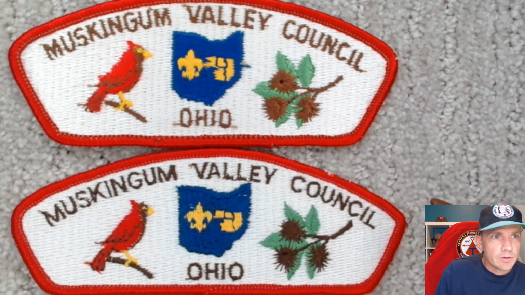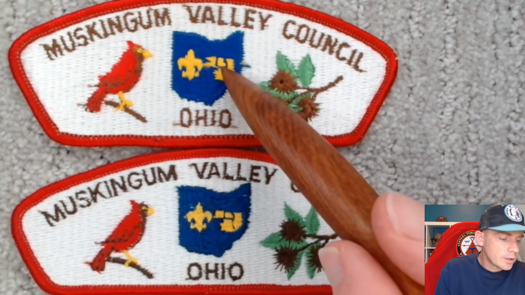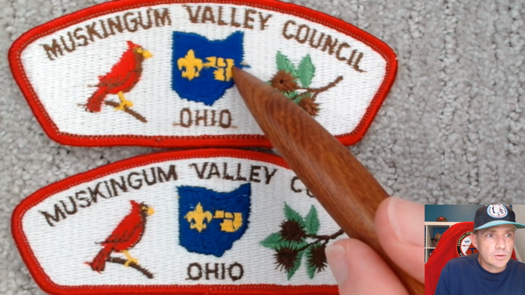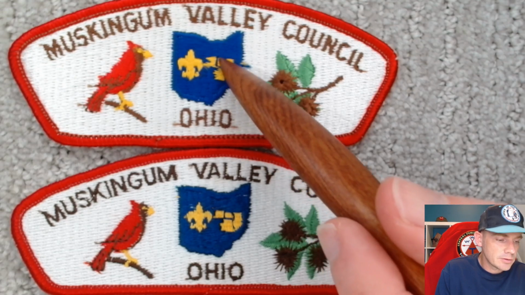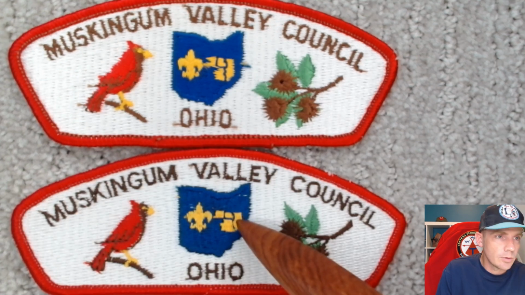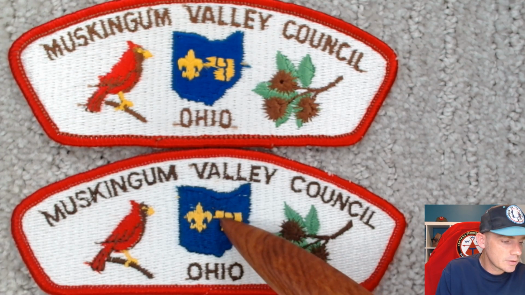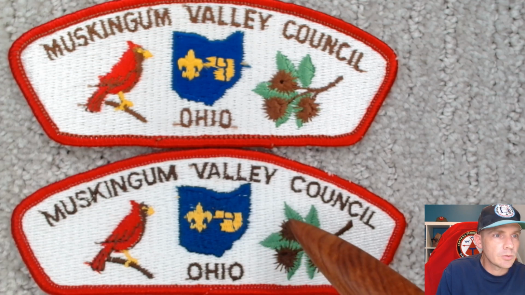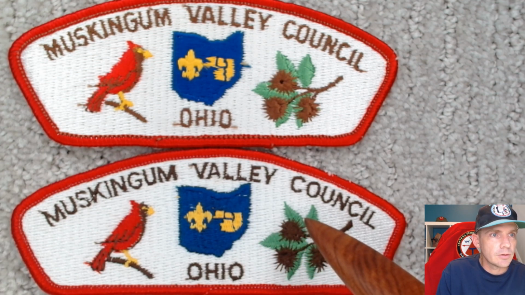But usually you don't even need those color identifications to be able to tell the difference here. On the S1A, when the council area is horizontally stitched, it's going to kind of feather out to the sides. It just doesn't look as crisp. And on the S1B, where it's vertically stitched, you get nice, sharp, crisp lines for the council area.